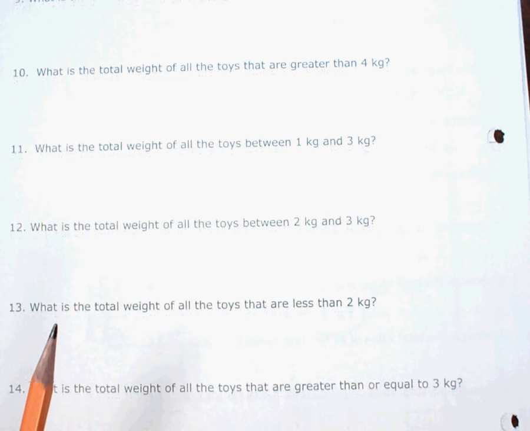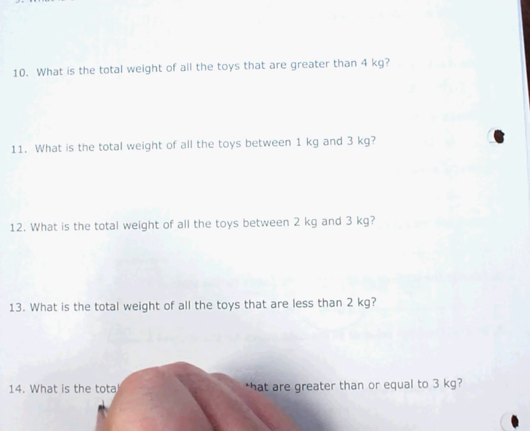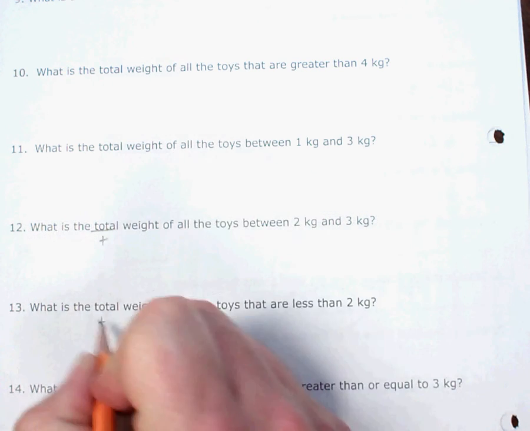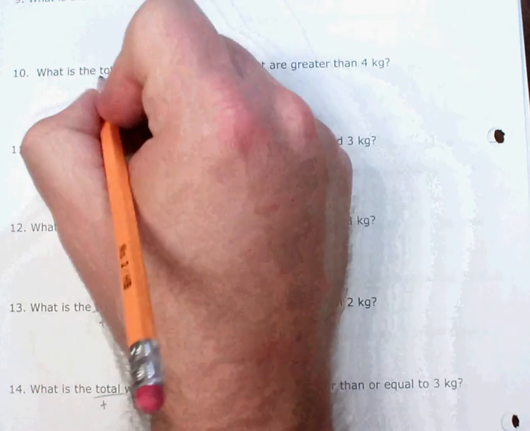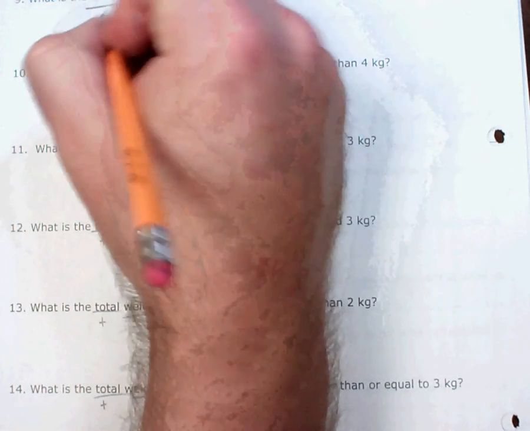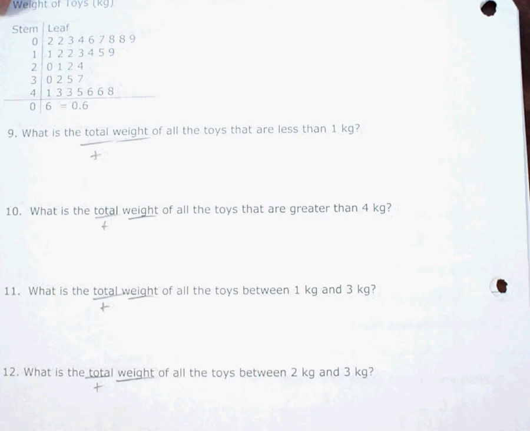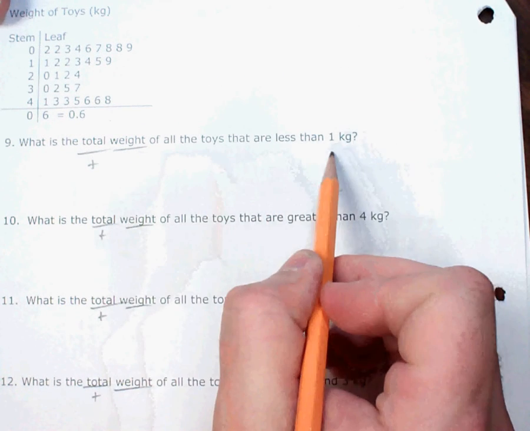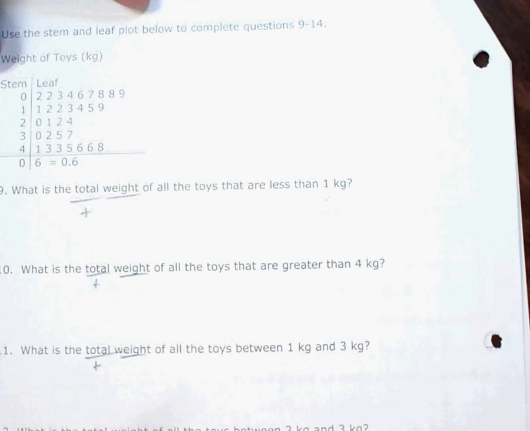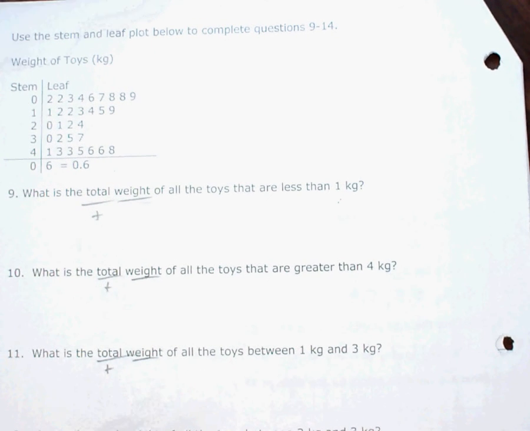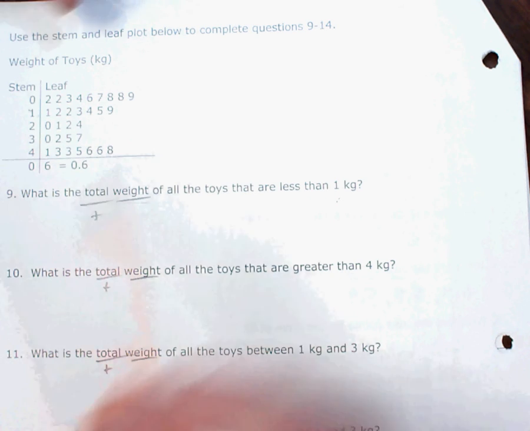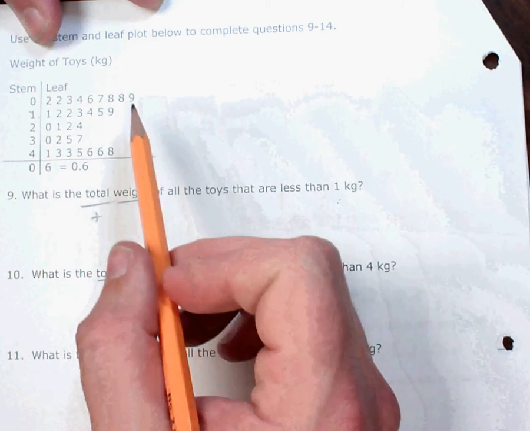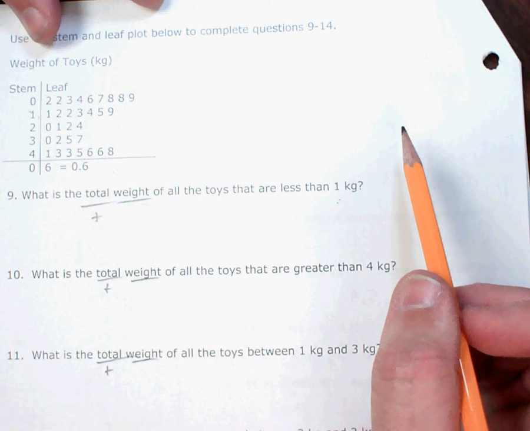So when we see total weight of, we know we're probably going to be adding some things. So what is the total weight of all the toys that are less than 1 kilogram? Now, when we're doing this, we may not necessarily have to get every single leaf for every single stem, but we might. So one strategy could be that off to the side you actually write these out, but man, that's going to be a lot of writing. So we'll probably want to just do this one at a time.